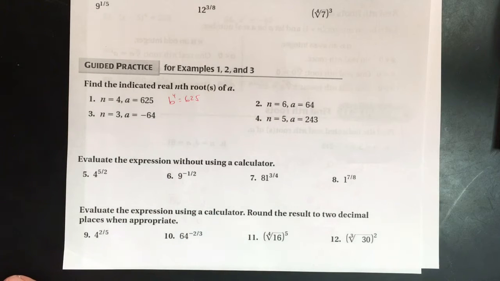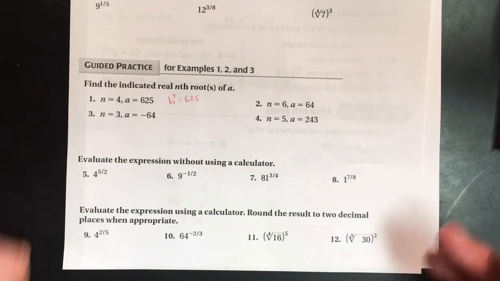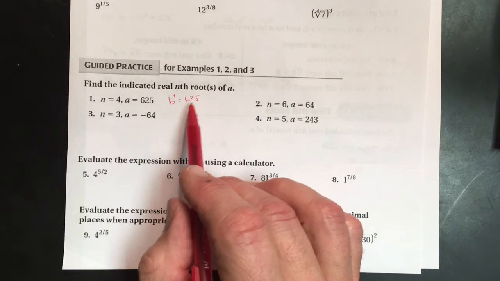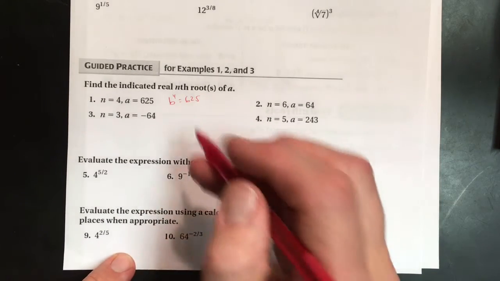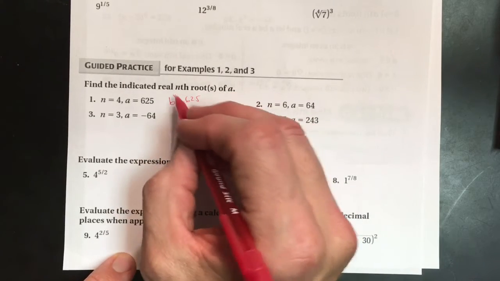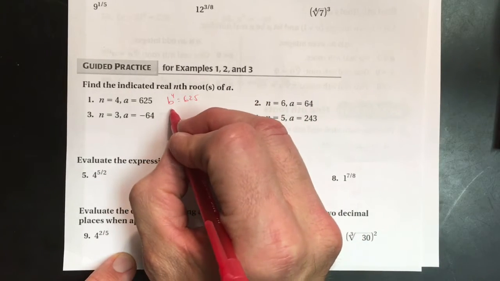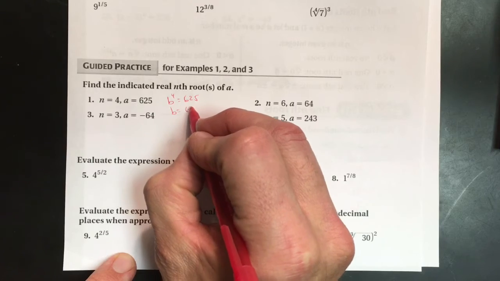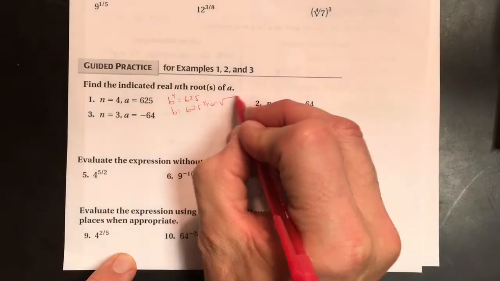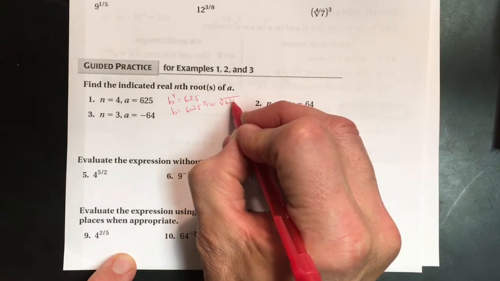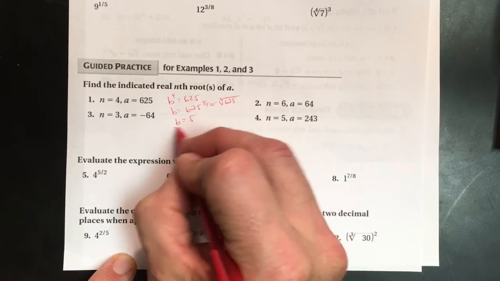And again, I'll show you how to use a calculator in a minute for these. But 5 times 5 is 25, times 5 is 125, times 5 is 625. But even before we get to the answer, you might want to take the fourth root of both sides, so you have b equals 625 to the 1/4, or again, one more time, the fourth root of 625, and b equals 5.